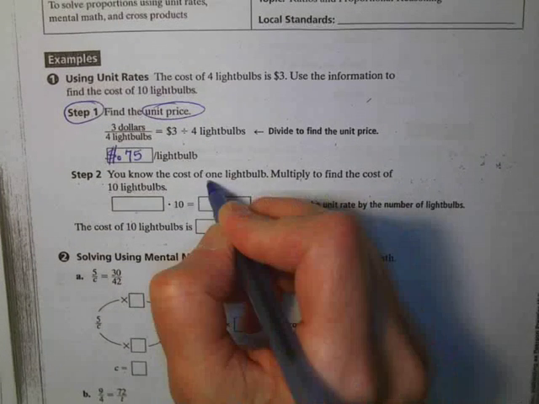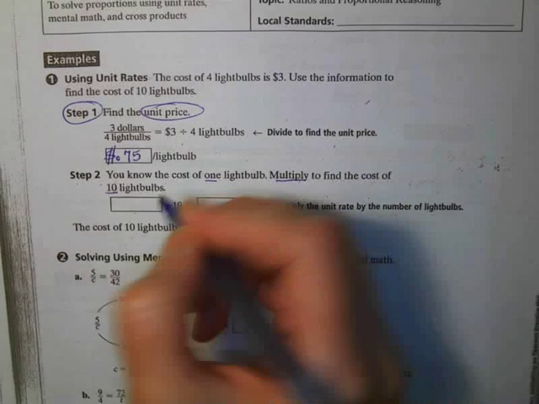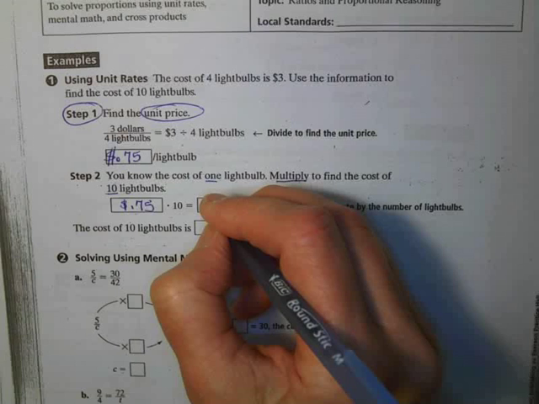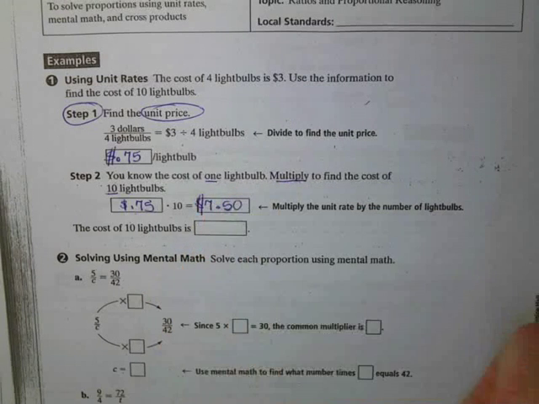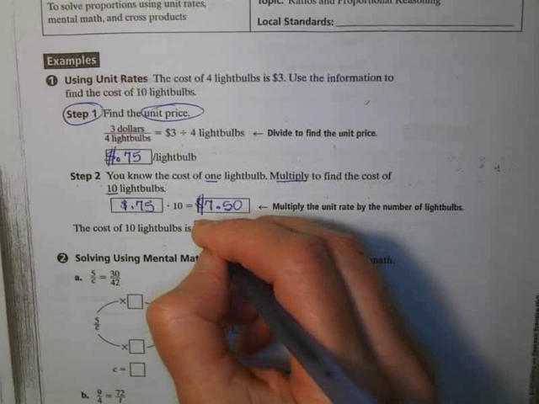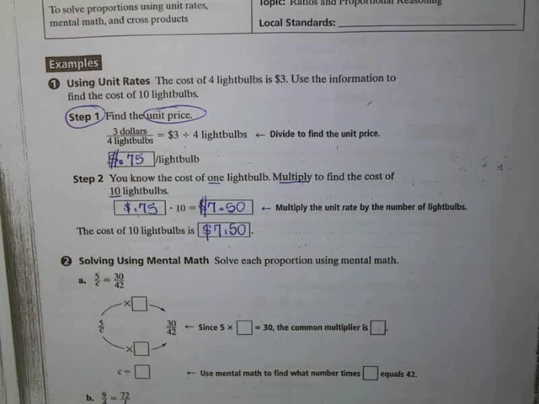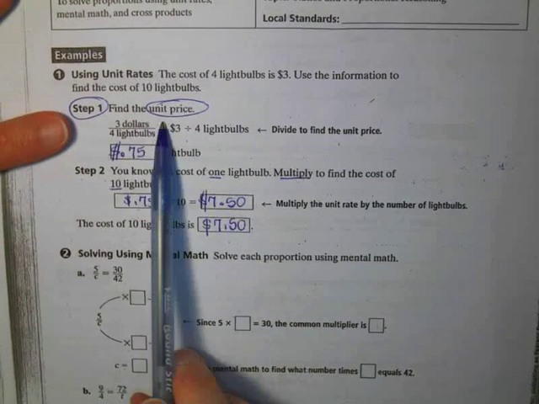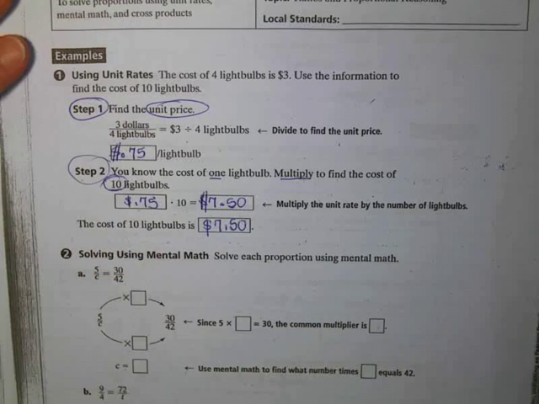Now once you know the cost of 1 light bulb, you're going to multiply to find the cost of 10. So I'm going to take 75 cents times 10, which is going to be $7.50. So the cost of 10 light bulbs is $7.50. Okay, so that's pretty straightforward. So we found the unit price. Step 2 then is multiply by the number of items that you are going to buy at that price.